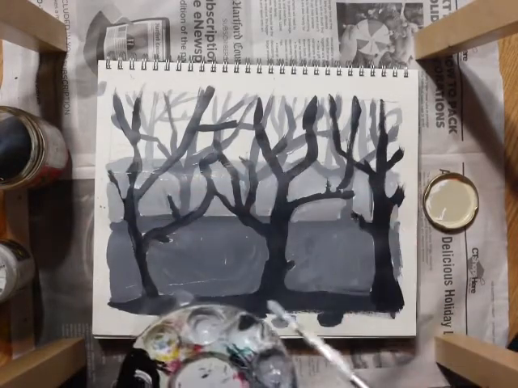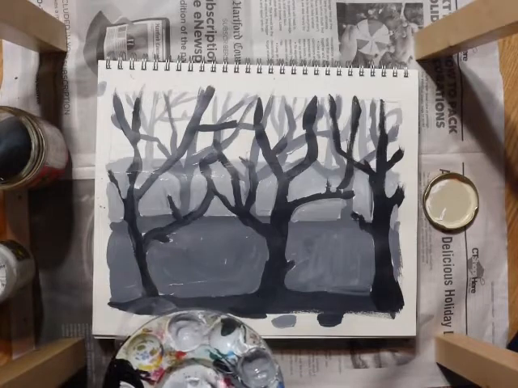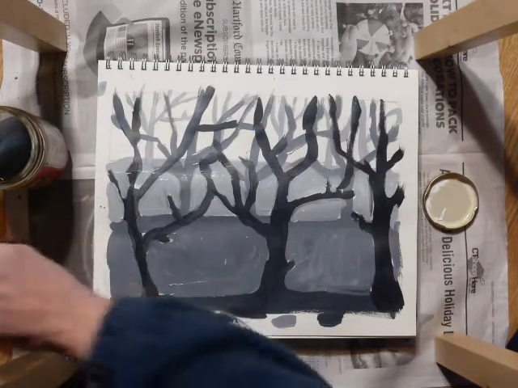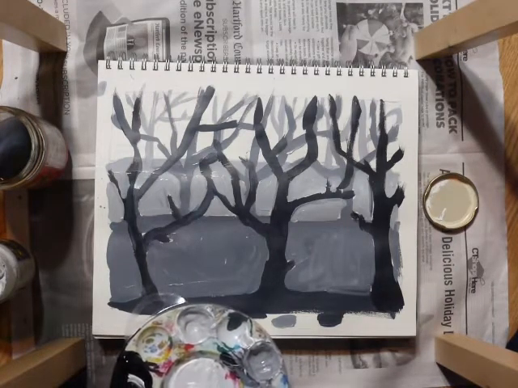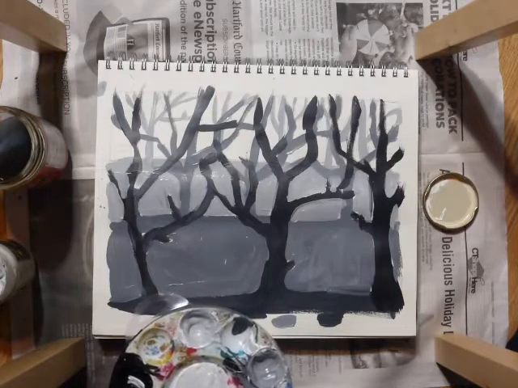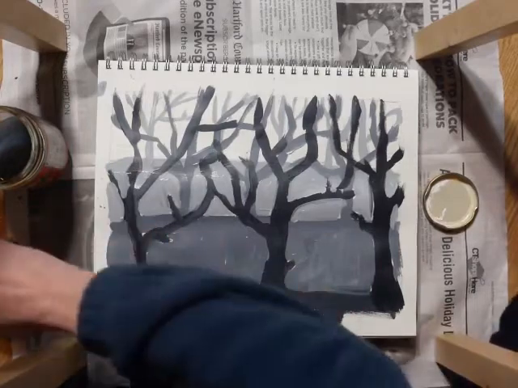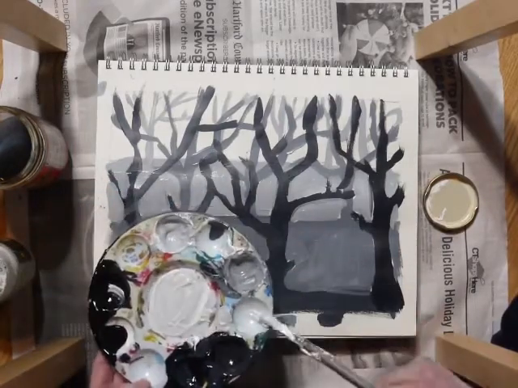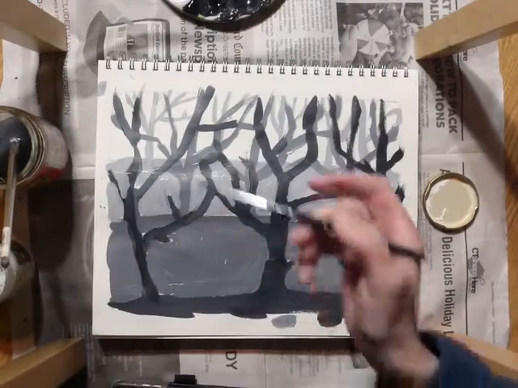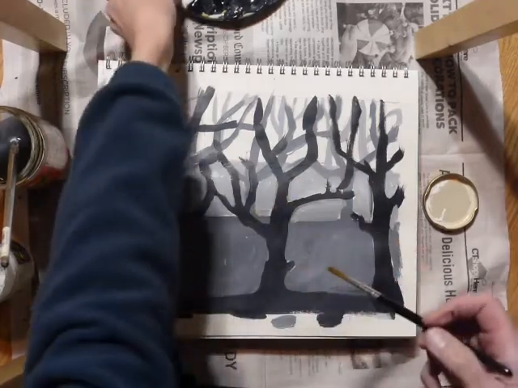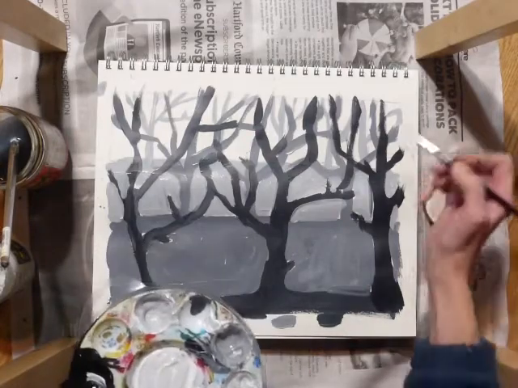Sky in the background. I'm going to mix a very, very light tonal value. I don't want it really white because it's not broad daylight, but I also don't want it to be the same value as these trees back here. Okay, here we go. I do have a smaller brush. And let's see what happens here.